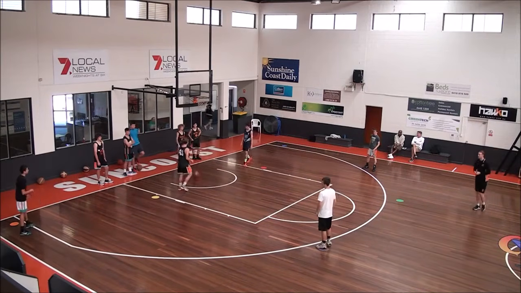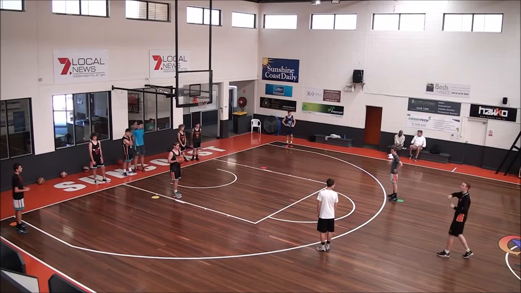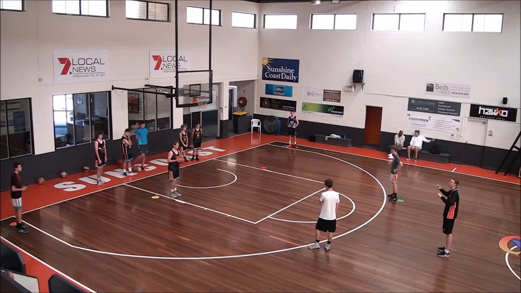Not bad. This is a nice simple offense, gives us a chance to penetrate. We get player movement, we get ball movement, and everybody gets a chance to score.